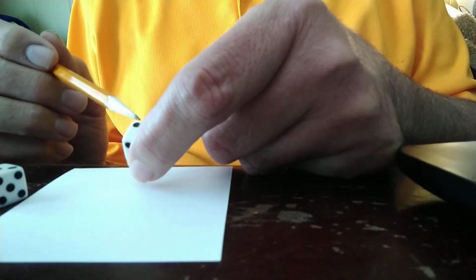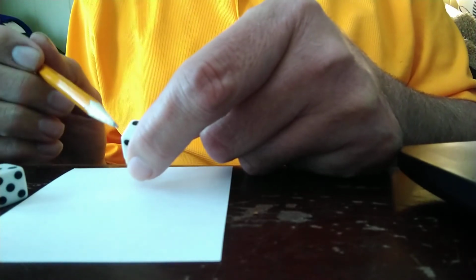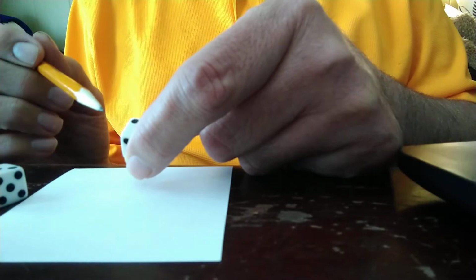Now let's talk about how many faces we have. We have 6 numbers and 6 faces. So 6 faces, 12 edges.